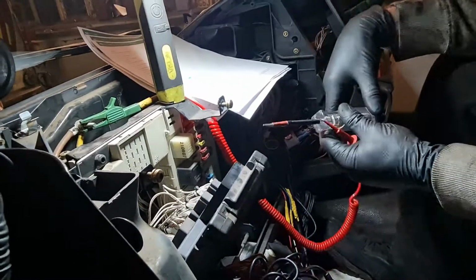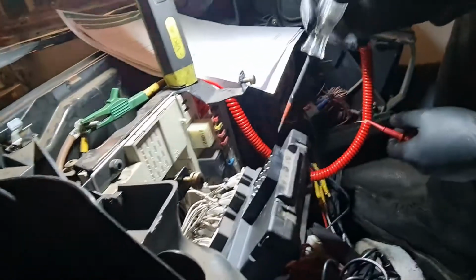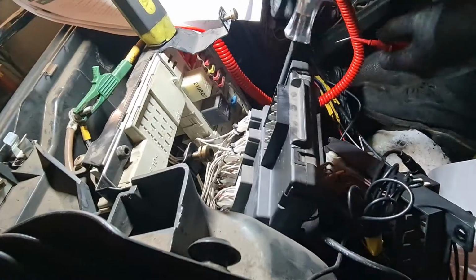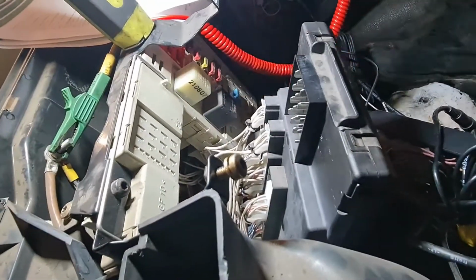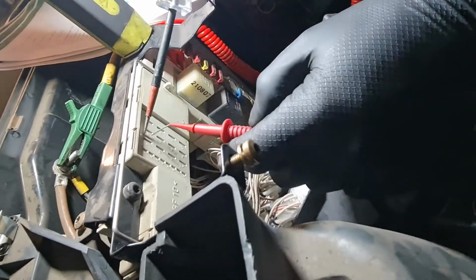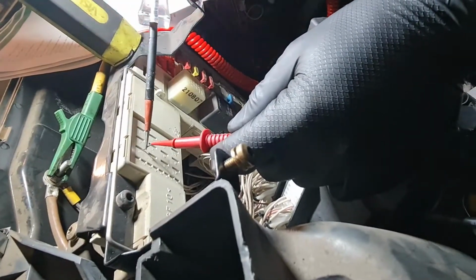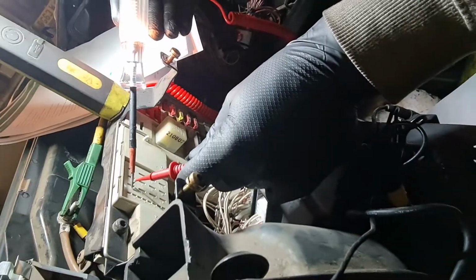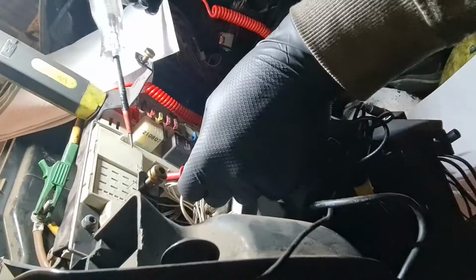So I'm not going to show you every single pin because there's about 15, 20 I need to check all in all. So I'm just going to show you the easiest ones to get to, the front of this controller here. So obviously without pushing any pins in, pin 9, I'm going to very gently slide my pin in. And pin 9 is KL30, so that's permanent live. Then we go down to the next one, which is pin 11, another KL30.